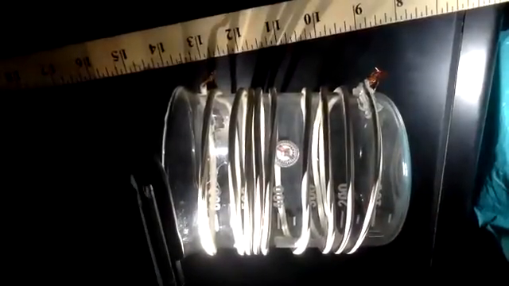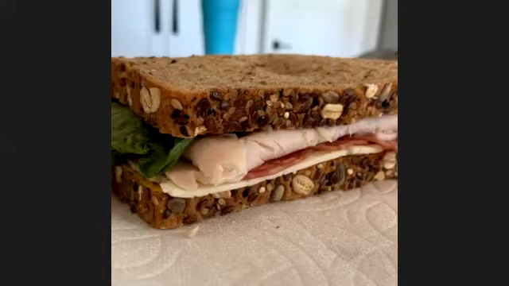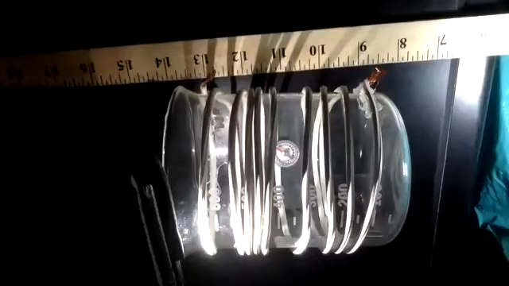Now, can you see the compass needle in there? Can you see the compass needle? Right there? I can see it. Okay, cool. All right, then you need a battery and some wires.